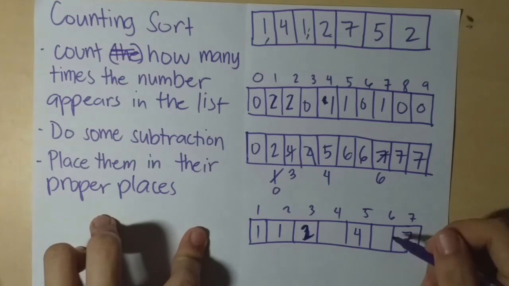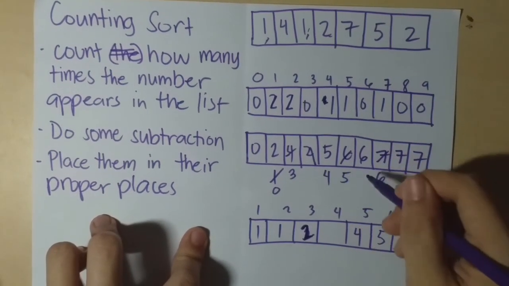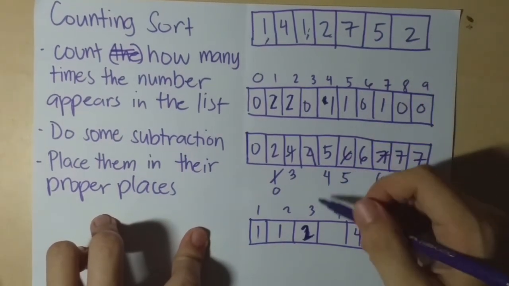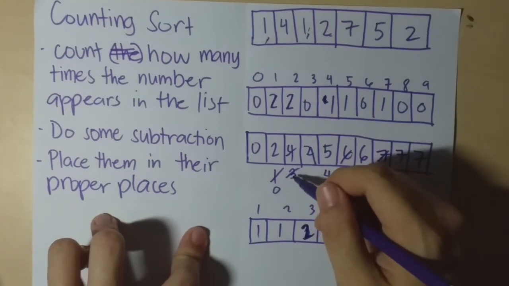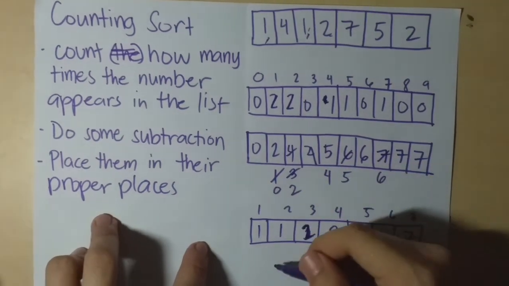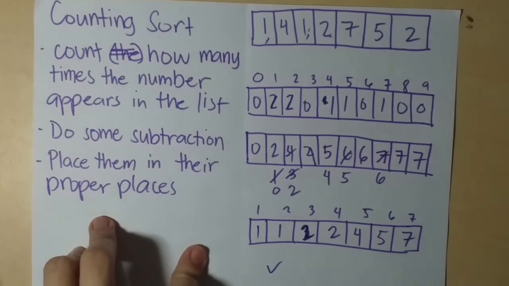Then 5, so we put 5 right here, and our 6 becomes 5. Then our 2, place it right here. Then our 2 again, 3 becomes 2. So that's it. It's already sorted, right? So that's how we do counting sort.